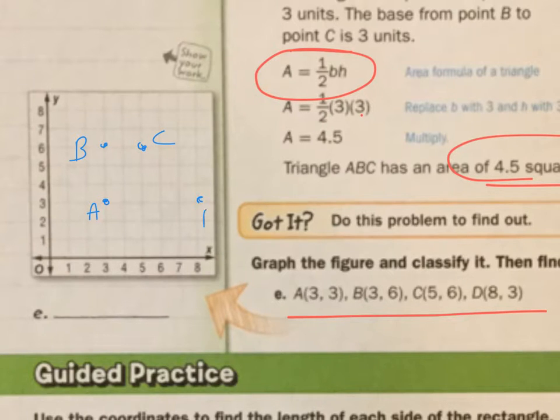Okay, that's D. So what we have here is a trapezoid. And for a trapezoid, we know that the area of a trapezoid is the height times the base 1 plus base 2 divided by 2.